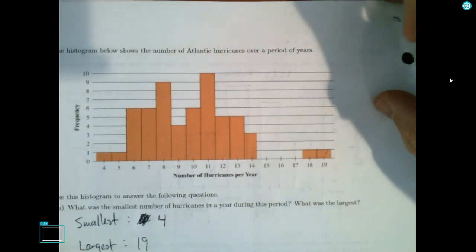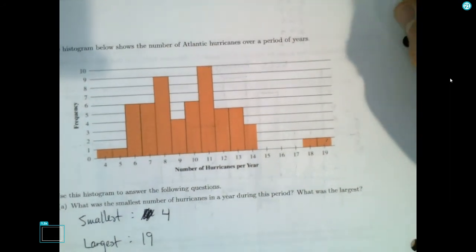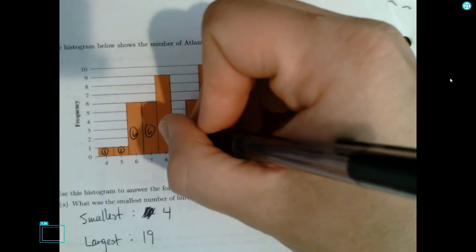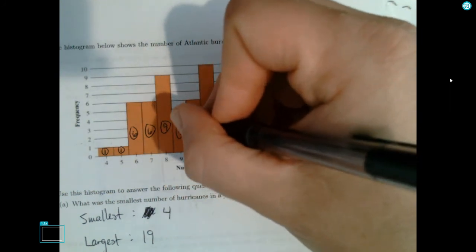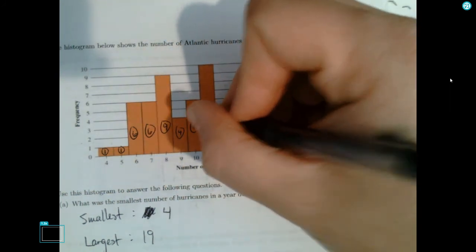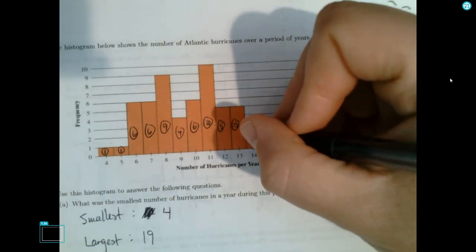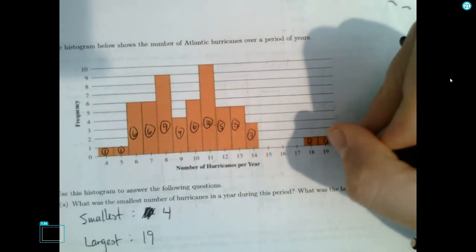So the total number of years, I would need to add those up. Maybe I could label these, right? So this happened once, this happened once, this happened 6 times, 9 times, 4 times, 6 times, 10 times, 5 times, 5 times, 3 times, once, and once.